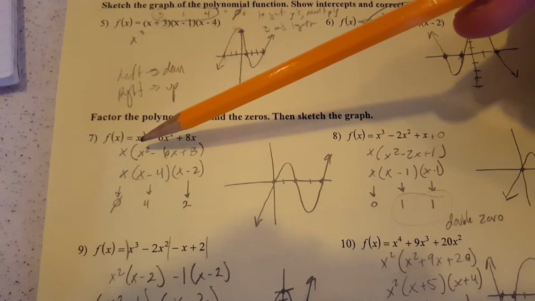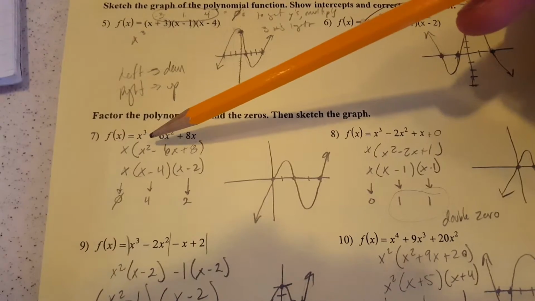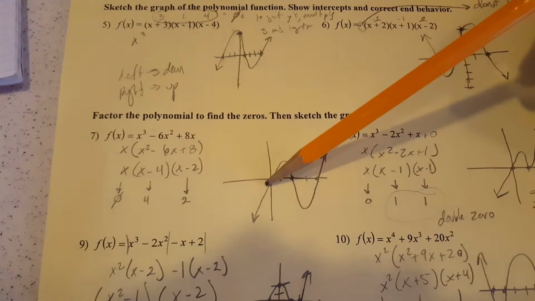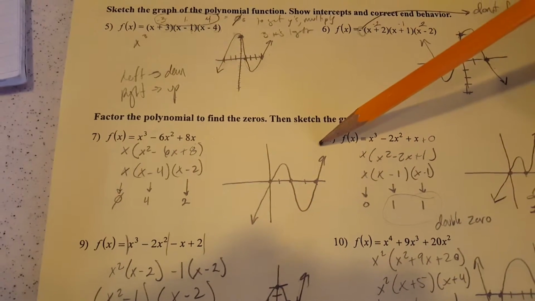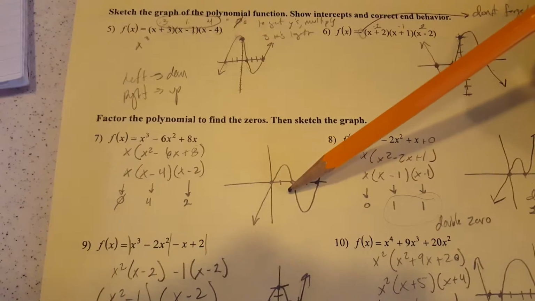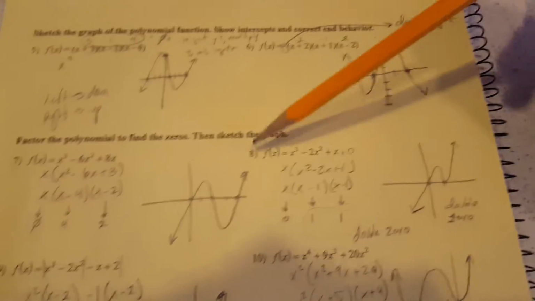And this is a, what is it called? Cube graph, right? So then it's got the cube shape. It's just kind of squished together and turned, kind of thing.